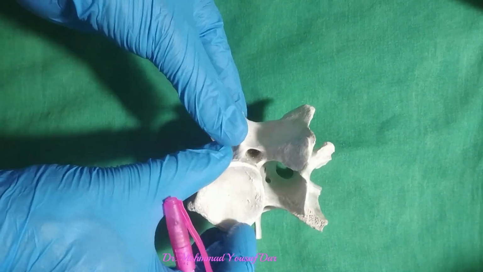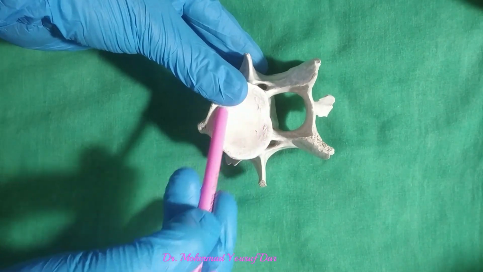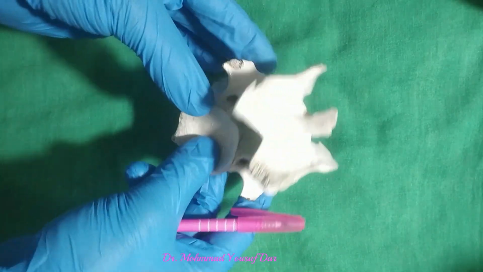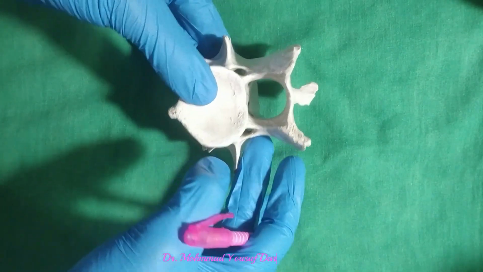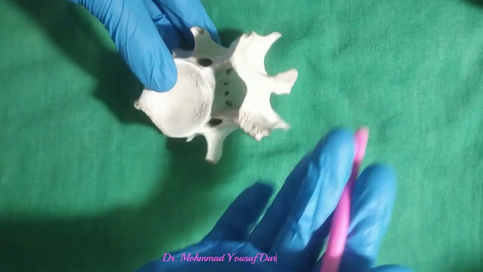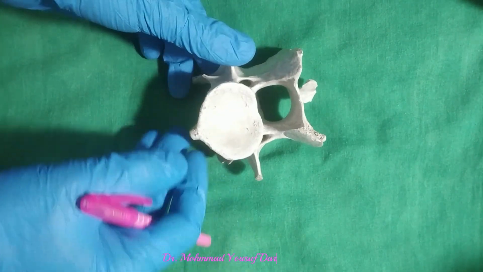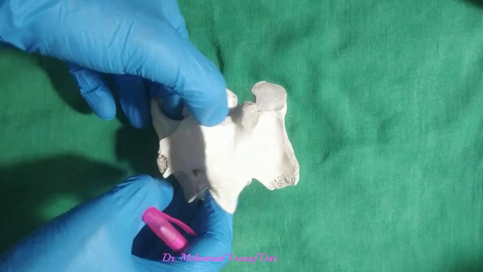Okay, so this was about the neural arch. First was the body, second was the neural arch. Now coming to the third point, that is the processes. The processes vary in shape and size in the different vertebrae. Okay, these are all processes.